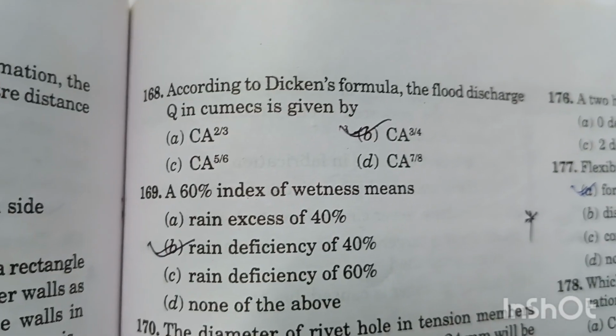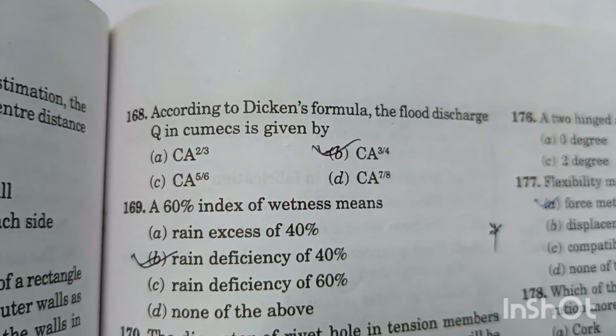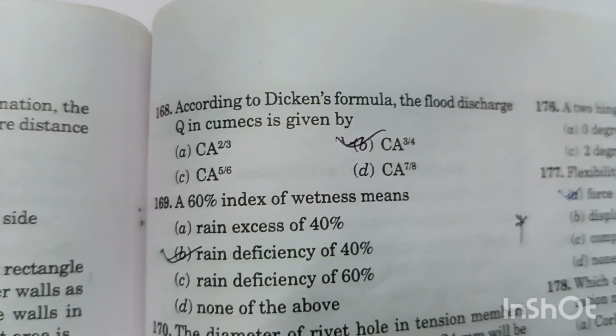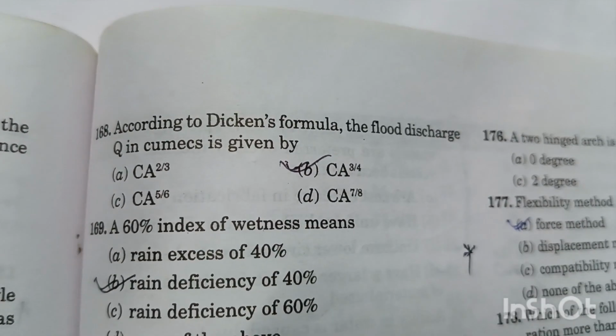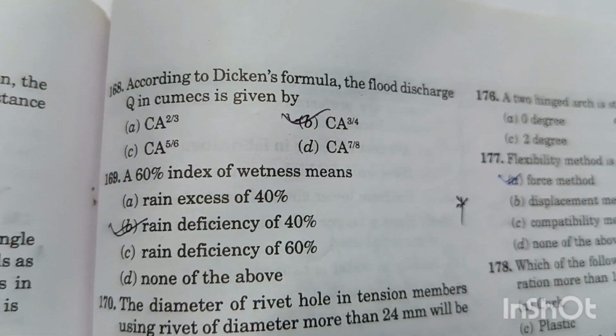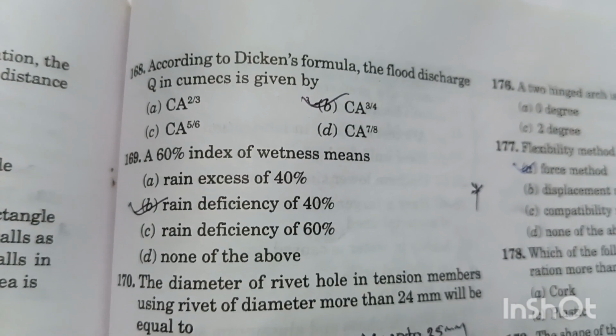Question number 168. According to Dickens formula, the flood discharge Q, or Qmax, is given by C into A to the power 3 by 4, where C is the constant and A is the area of catchment in hectares. Question number 169. A 60% index of wetness means rain deficiency of 40%. Option B is the right answer.